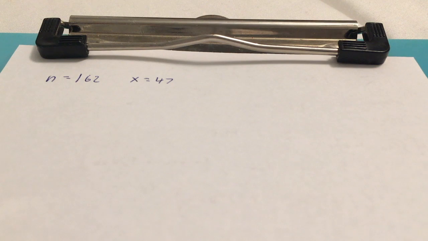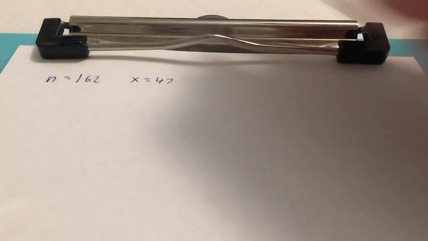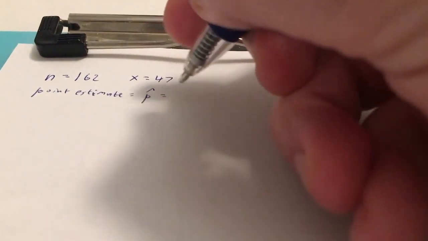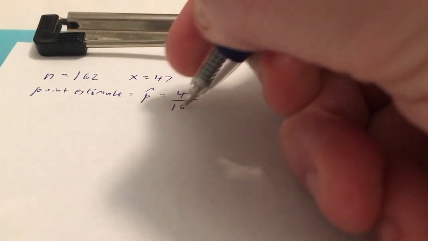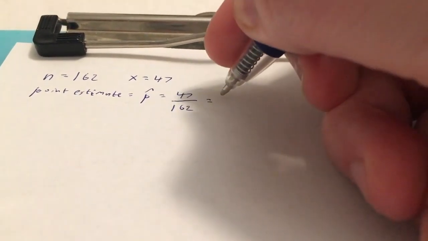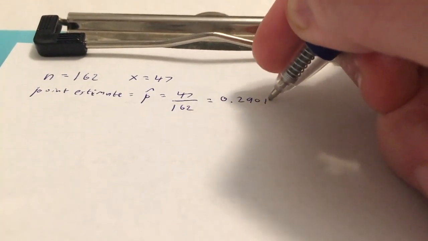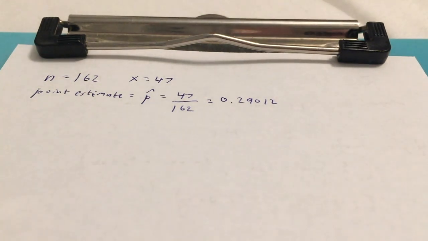So first thing to do is to find the sample proportion. The point estimate is the sample proportion in this case. That's p hat, the symbol. And that's simply the number of successes divided by the sample size, which in this case, I'll just write it to 5 decimals, is 0.29012. Okay, so that's our sample proportion, the point estimate. This sample proportion is the number that's going to be in the center of the confidence interval that we'll make.